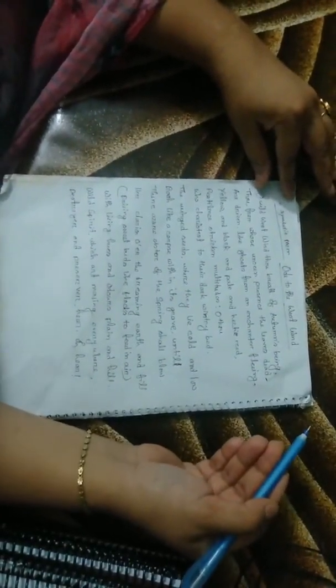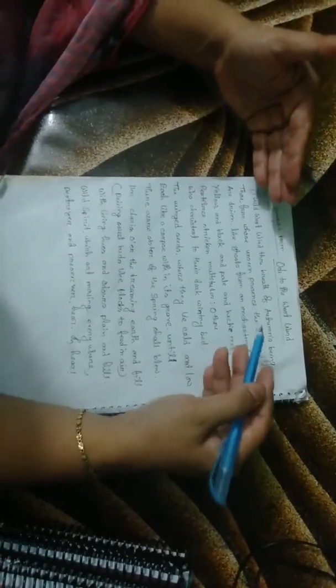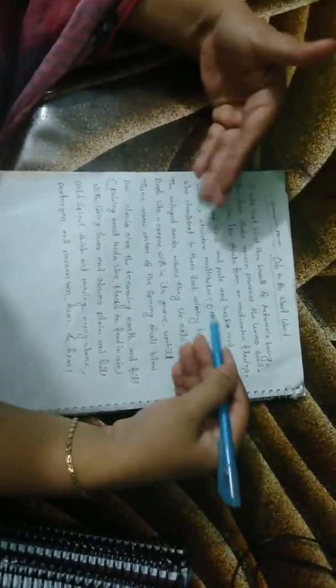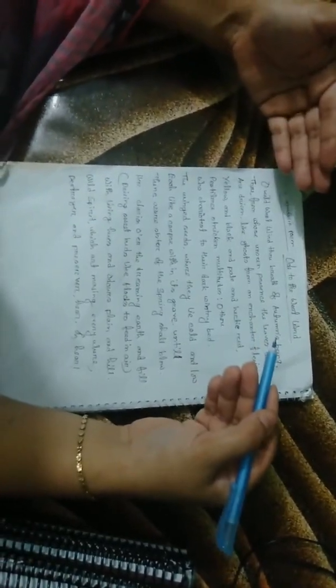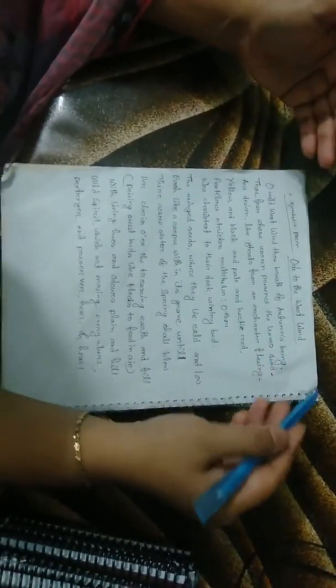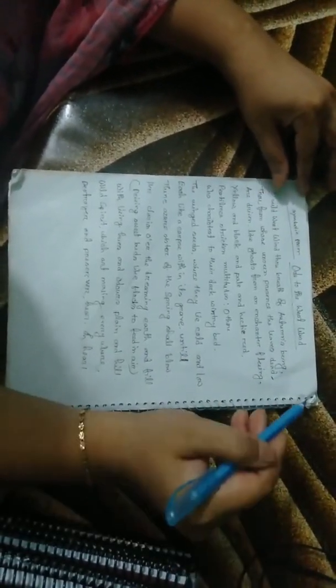Autumn is a season, and autumn's breath is the west wind. Breath is an essential part without which man cannot live. So autumn's breath is the west wind. "Thou, from whose unseen presence the leaves dead are driven."